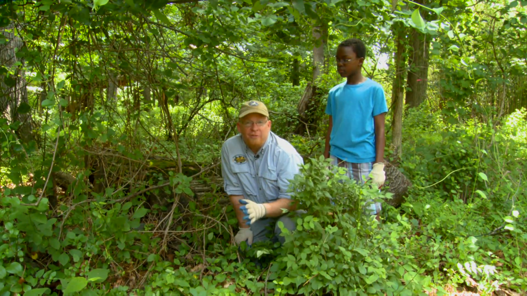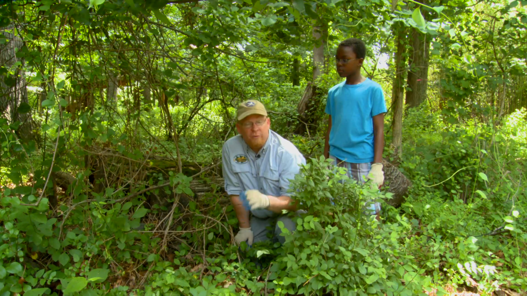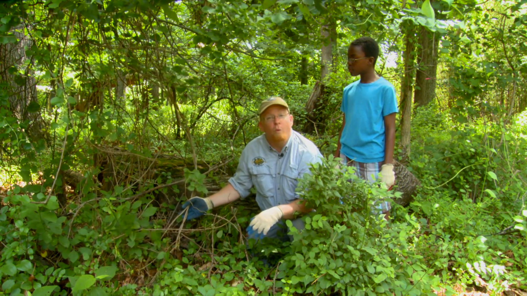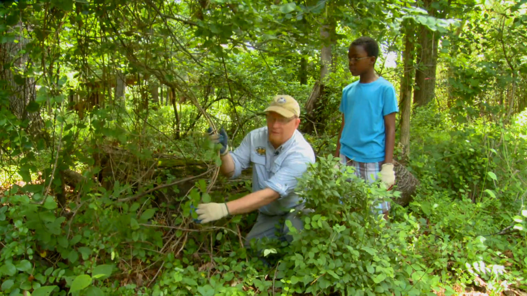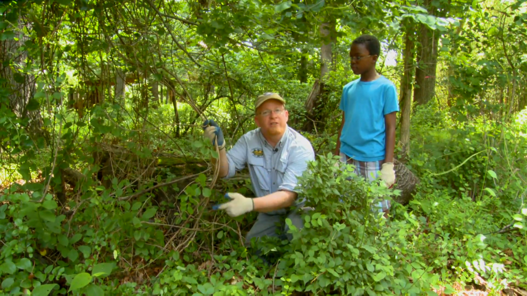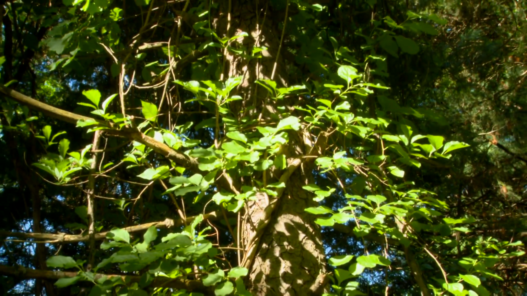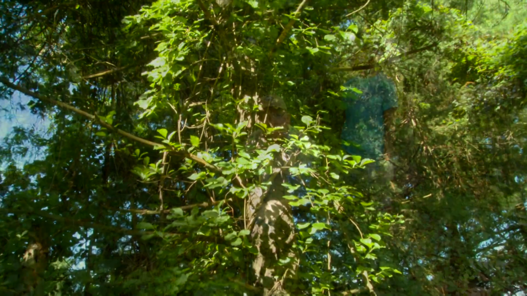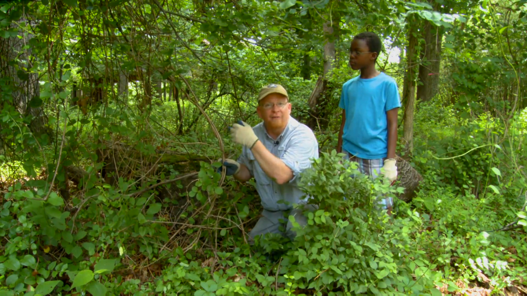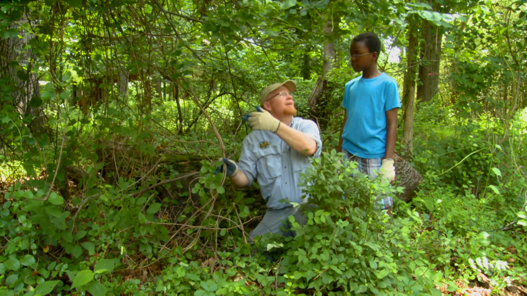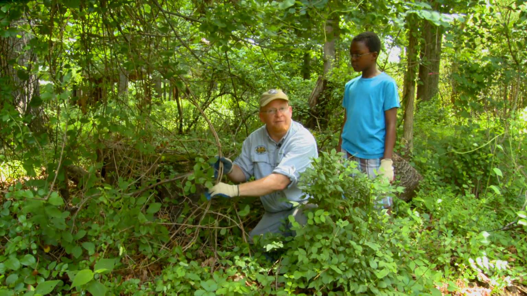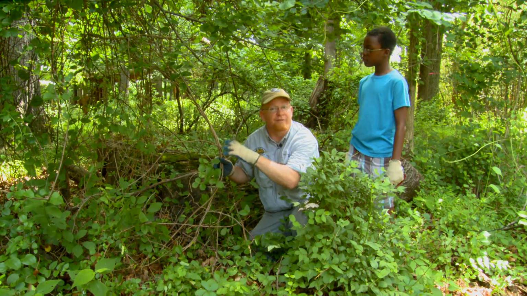So Asiatic bittersweet is a big problem with a lot of these trees. We're going to show you what you got to do about it when you're working with kids. Once Asiatic bittersweet grows up, one of the telltale signs is the way it twists around itself before it grows up and around these trees. Very important to remember, we're going to pull up the roots, we don't pull down the vine. If we just pull down the vine, we're pulling down the branches from that tree that we're trying to save. If we cut the vine, pull up the roots, the rest of the vine dies.